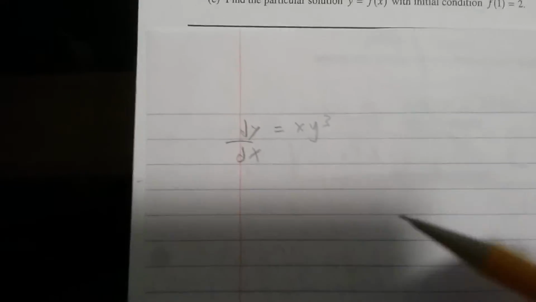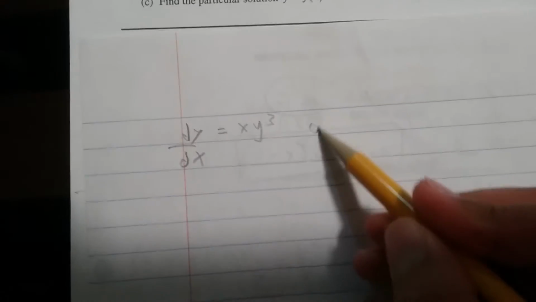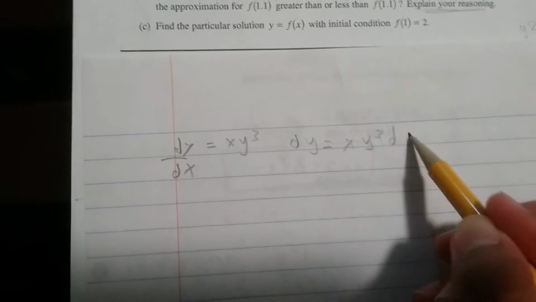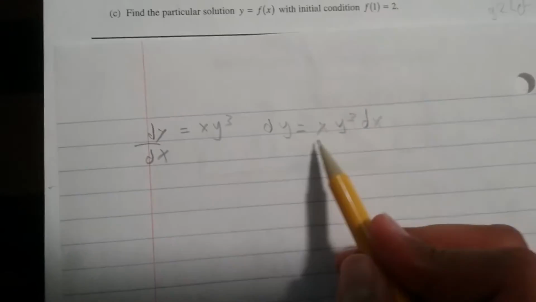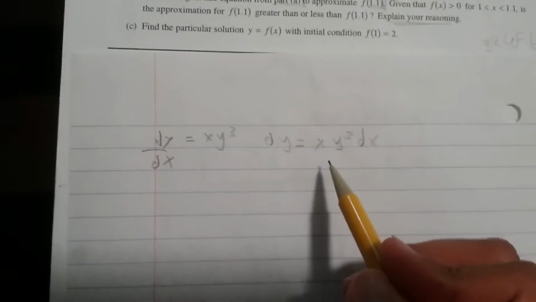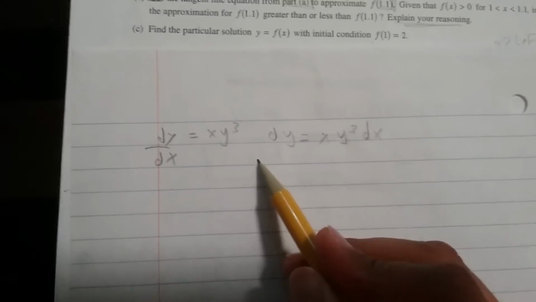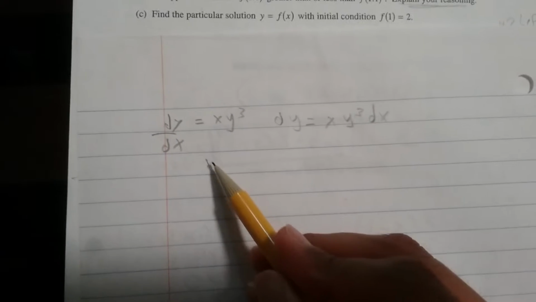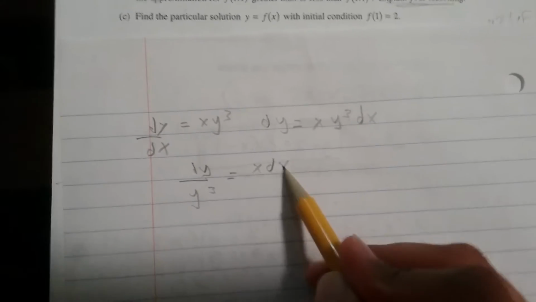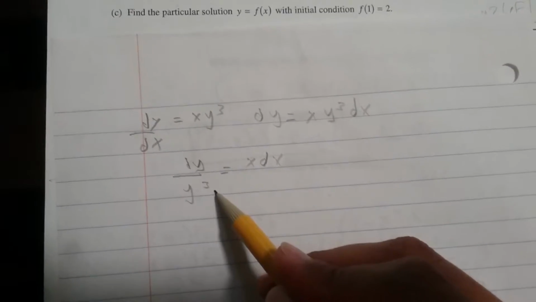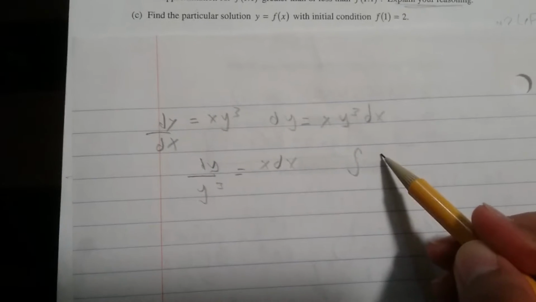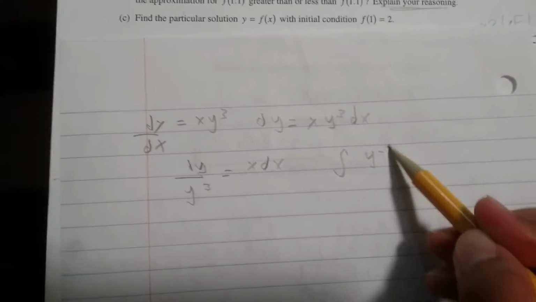So what we're going to do is try to separate it. We want to isolate the y. Part of it, we want to separate it, as I mentioned earlier. So this will look like this. But we could simplify this by bringing this to the top and making it negative. So we're going to add our antiderivative sign.